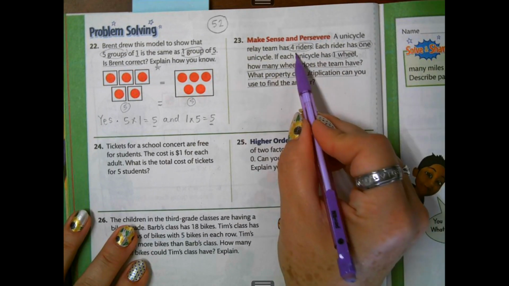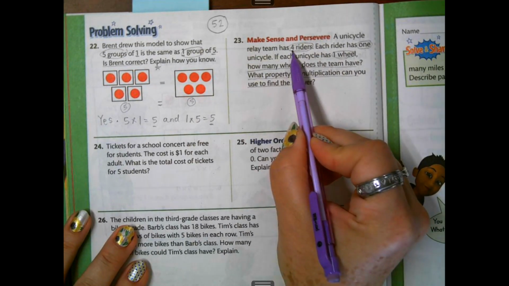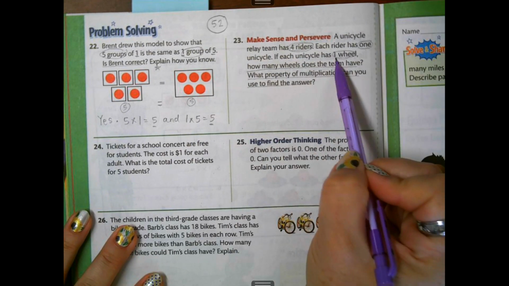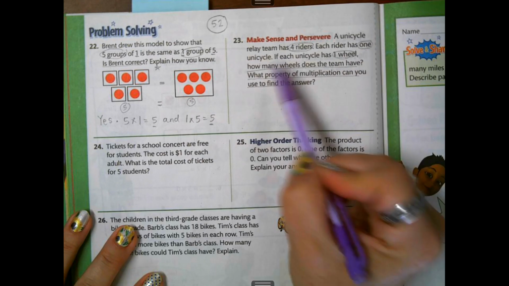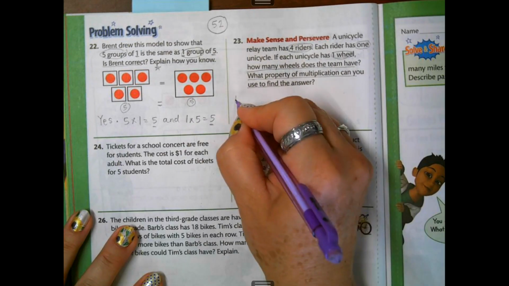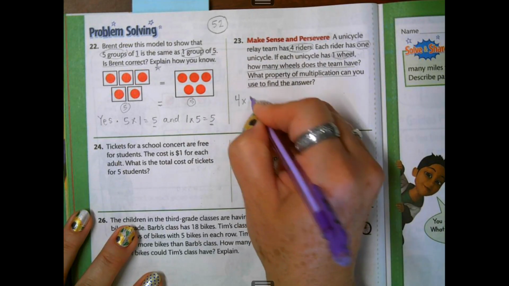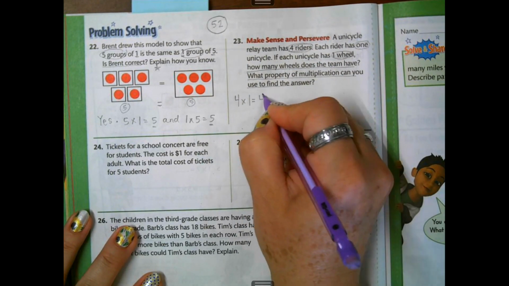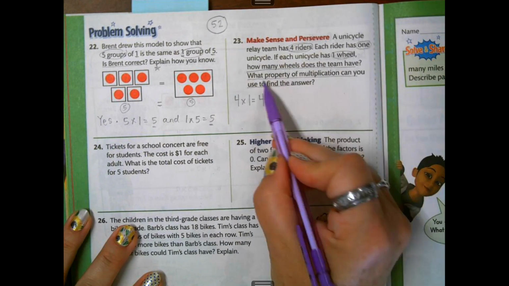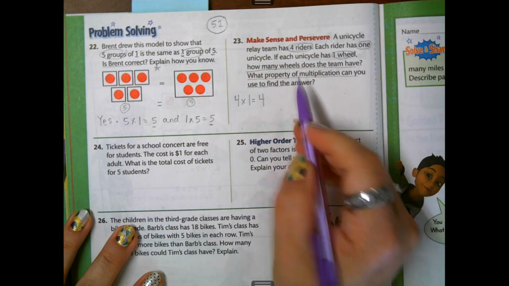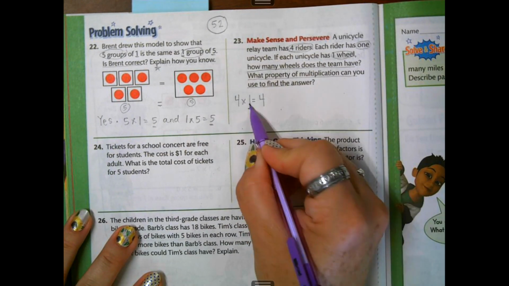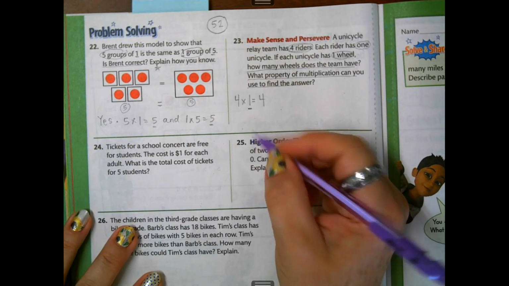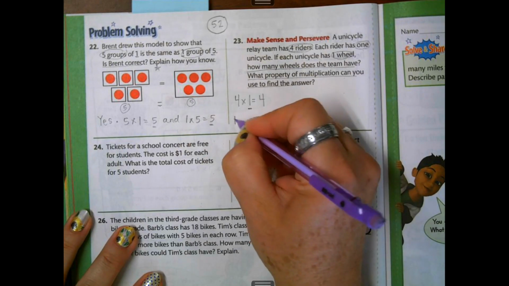Okay, let's grab our numbers here. We have 4 riders. Each unicycle has 1 wheel, and each rider has 1 unicycle. So pull your numbers. 4 times 1. What does that equal? 4. What property of multiplication can you use to find the answer? This is your big clue right here. What property is the times 1? The identity property.